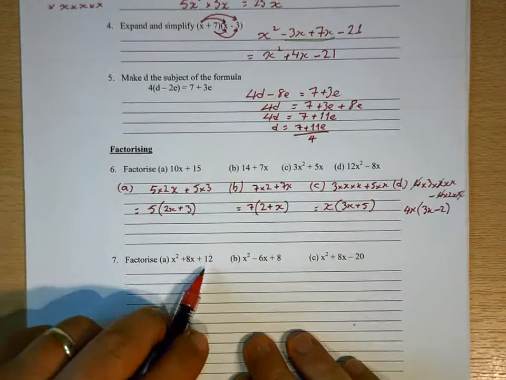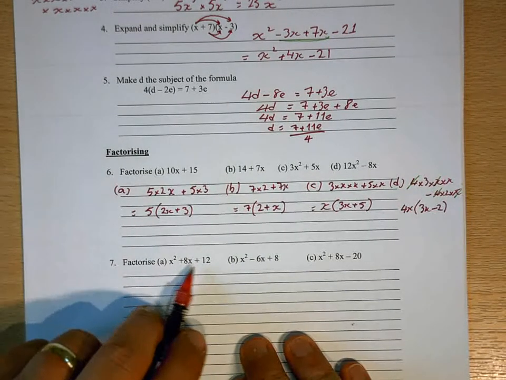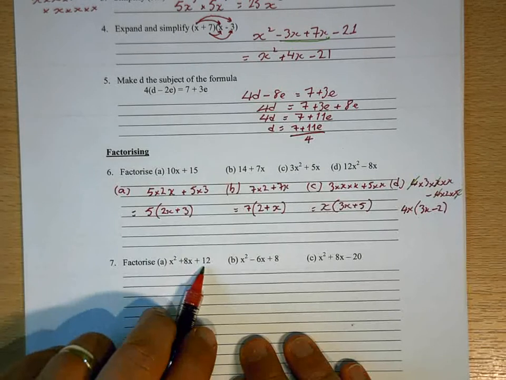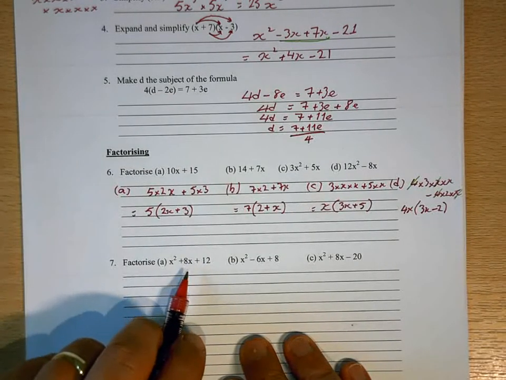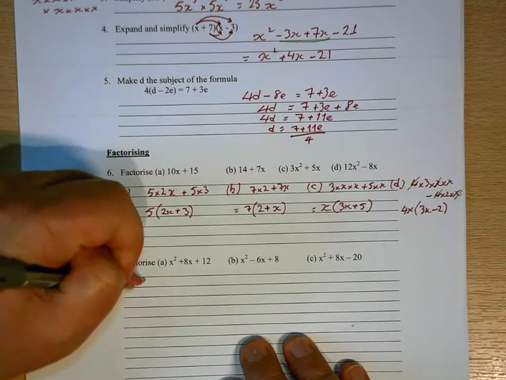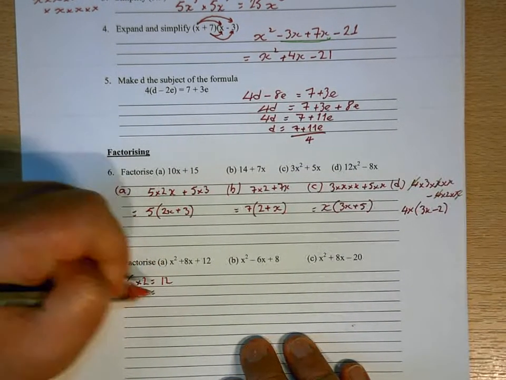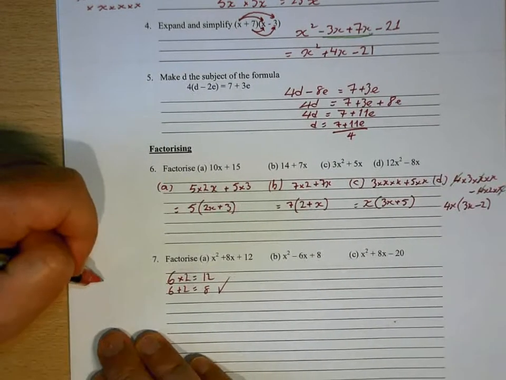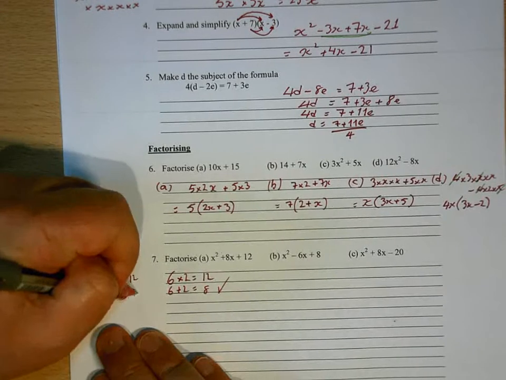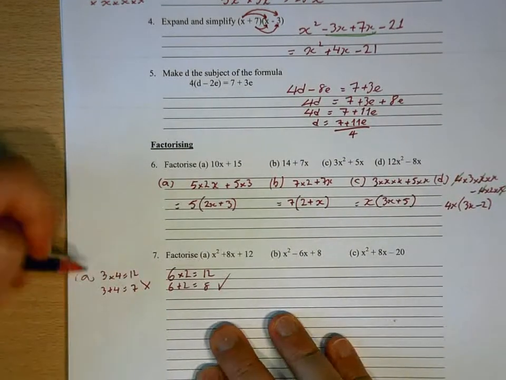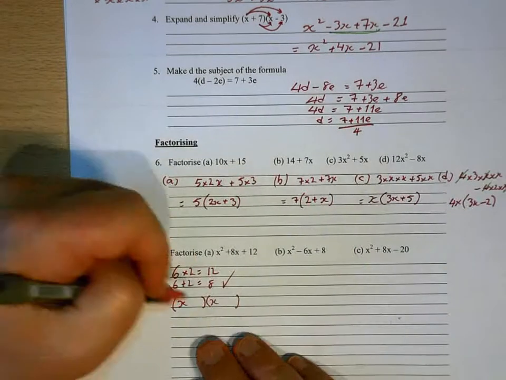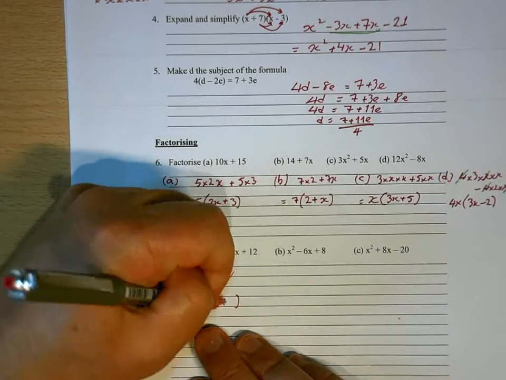So 3 and 4, 3 times 4 is 12, but 3 add 4 is 7, so that won't do it. 6 twos are 12, 6 add 2 is 8. So the figures that we're looking for are 6 and 2, whereas the first ones we tried, 3 times 4 is 12, that works, but 3 plus 4 is 7, so that doesn't work. Once we've got our two values, we can just drop them straight into our brackets. So we're going to have plus 6, plus 2.